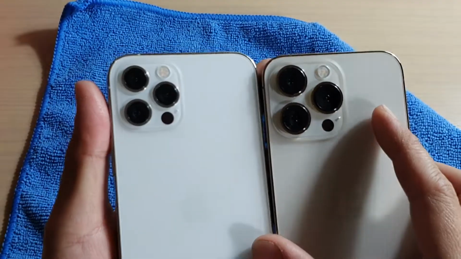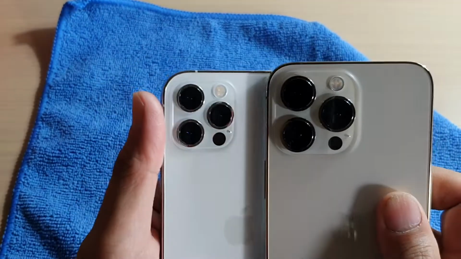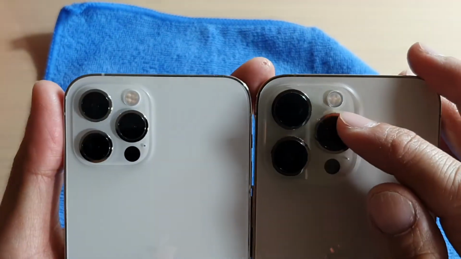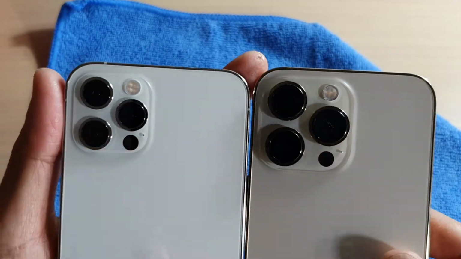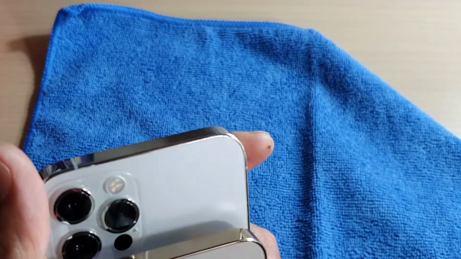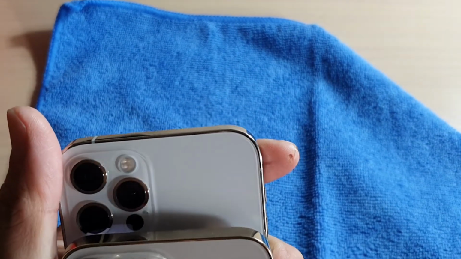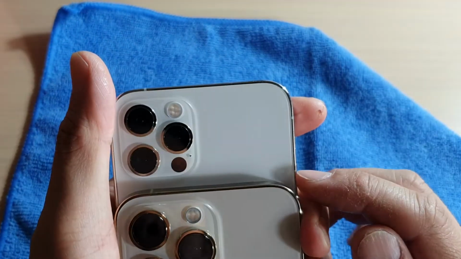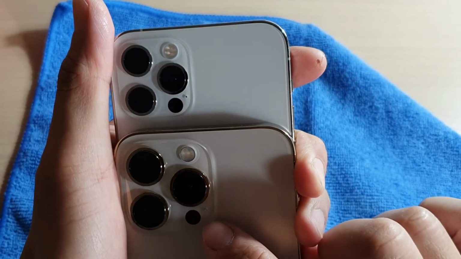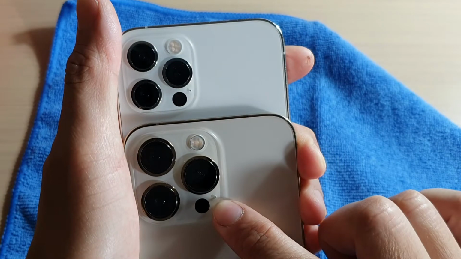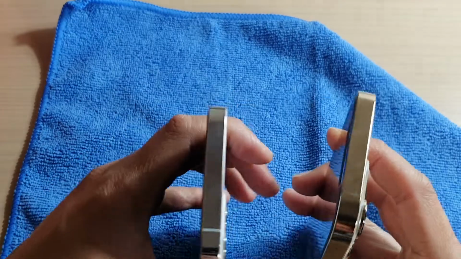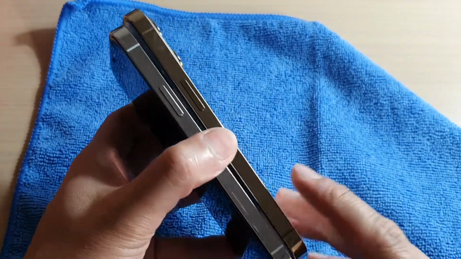And so now we look at the camera. The location of the cameras is the same, except on the 13 Pro the lenses are a lot bigger, as you can see right here. The size of the flash looks identical. It looks like it's almost the same size, as well as the lidar sensor, the same size. And the location of the microphone is a little bit further apart on the iPhone 13 Pro. And so that's it. That's all the buttons on the iPhone.